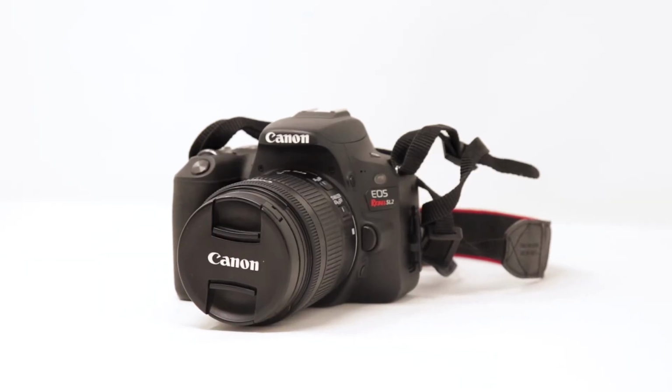DSLRs are great cameras for really a lot of things. They're great for pictures and they're also great for video. This camera right here is the Canon SL2, which is the camera that we have most of in the equipment room here in the library.